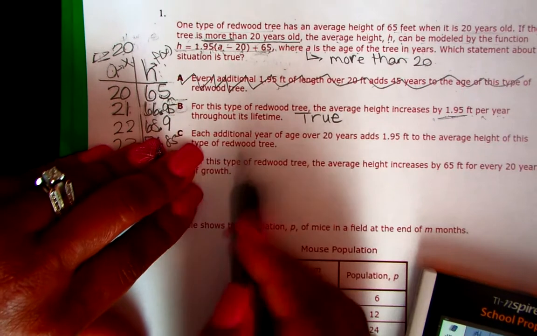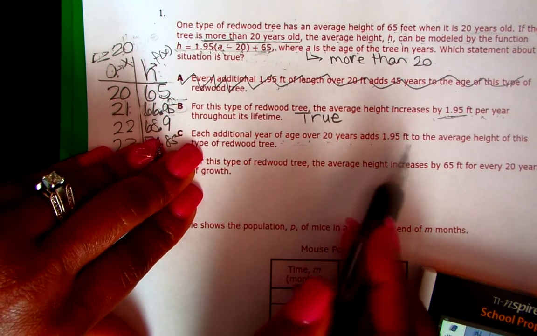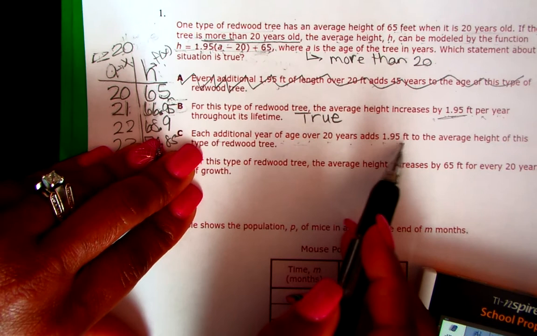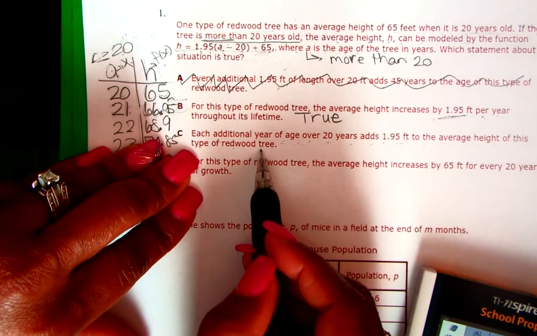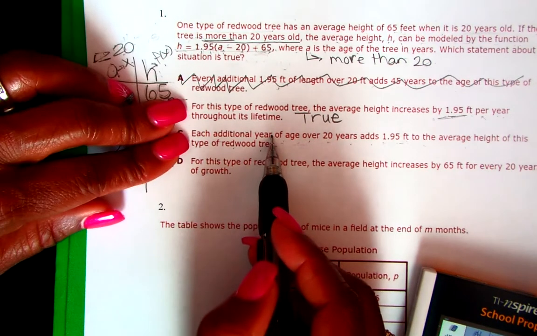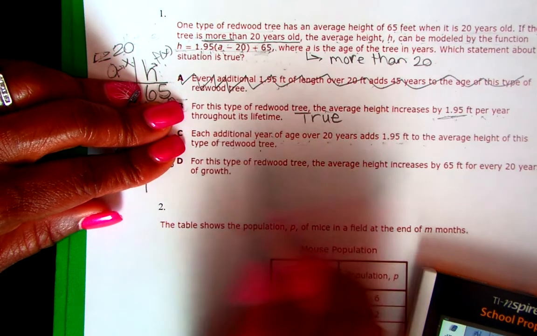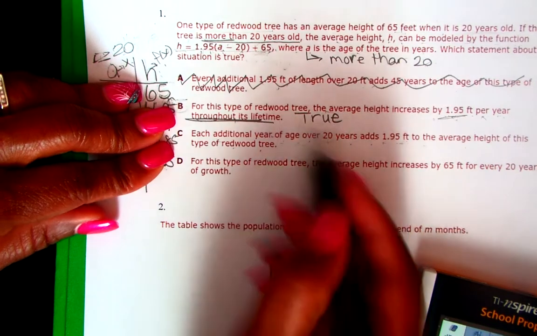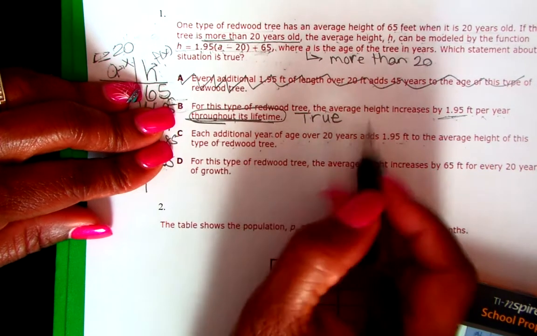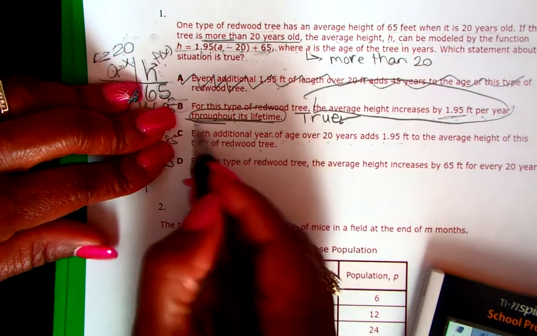Each additional year of age over 20 years adds 1.95 feet to the average height of this type of redwood tree. Did this say the same thing? It said the average height increases throughout its lifetime. Oh, maybe that's the key, because this part we know is true. But is it throughout its lifetime?